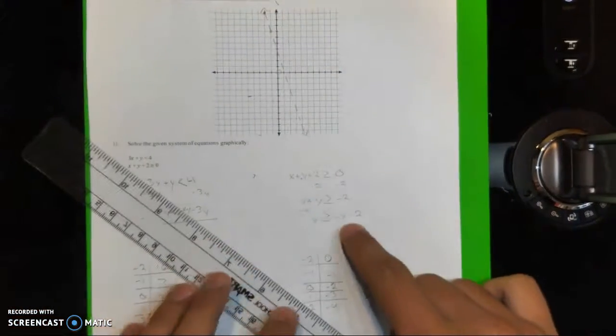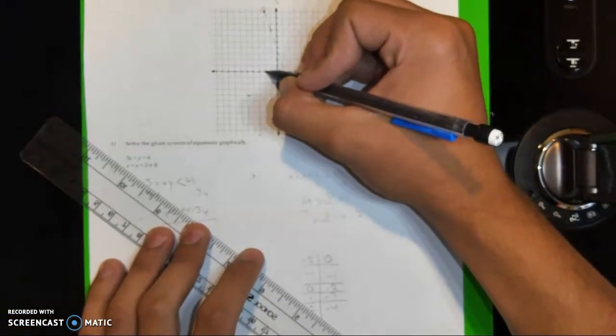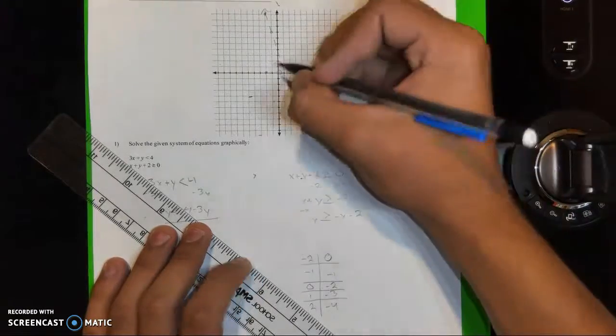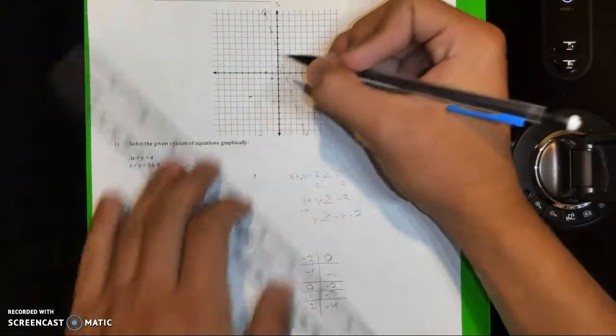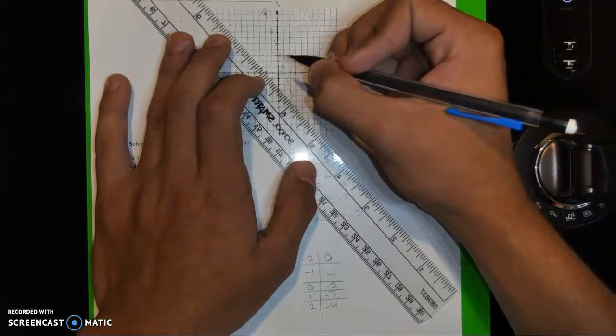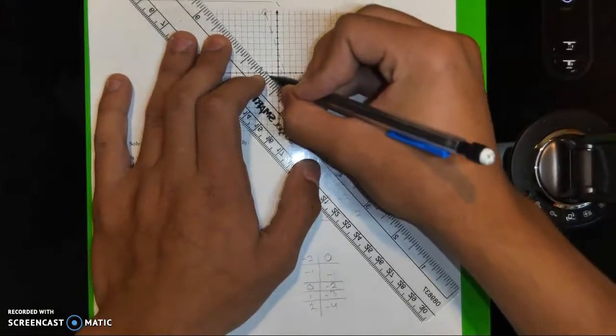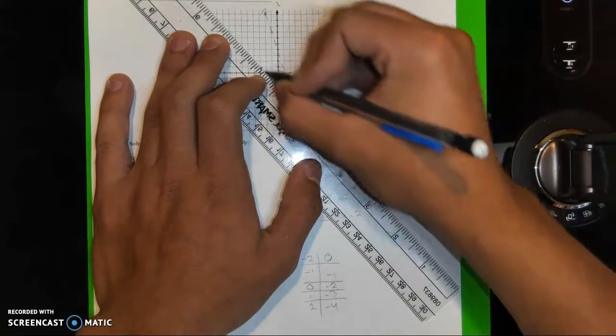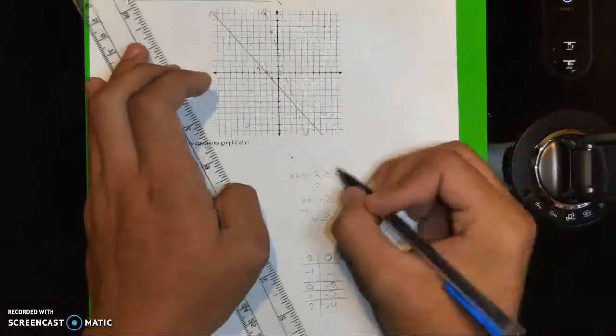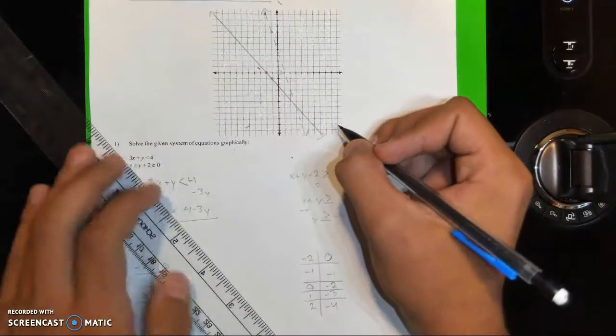So you're going to do the same thing for this one then. You have negative 2, 0. You have negative 1, negative 1. From there you could plot your line. Now this one's going to be a solid line because it's greater than or equal to.